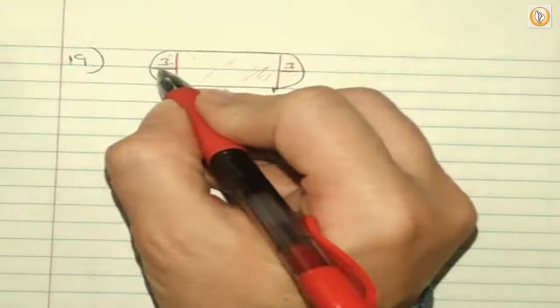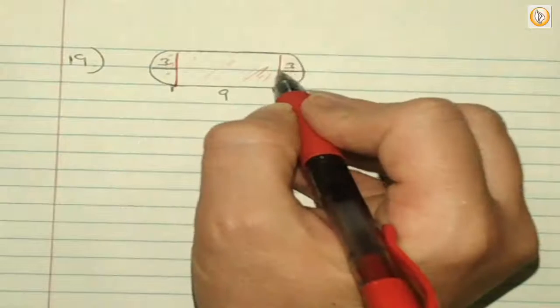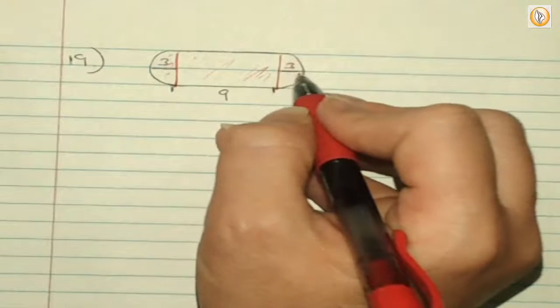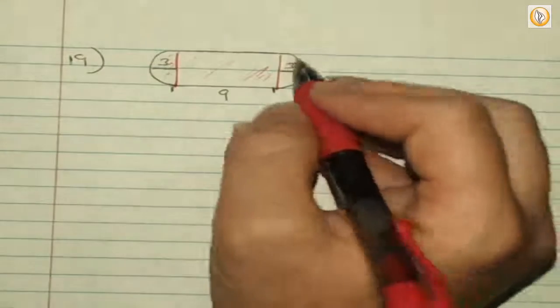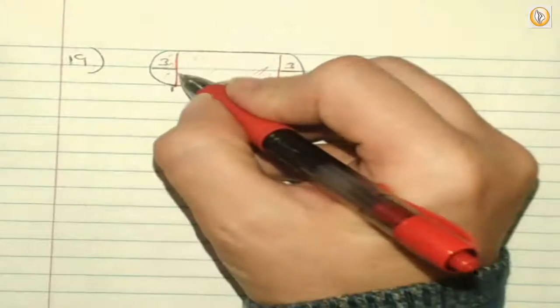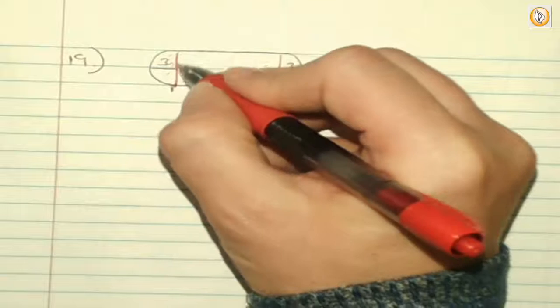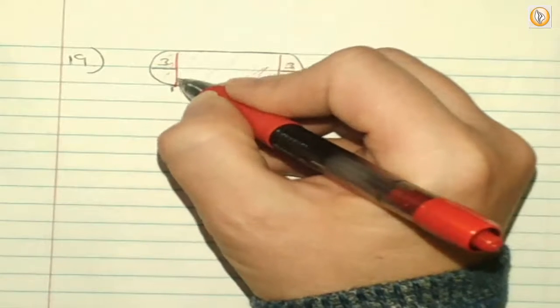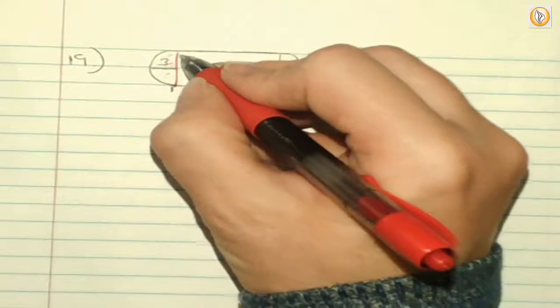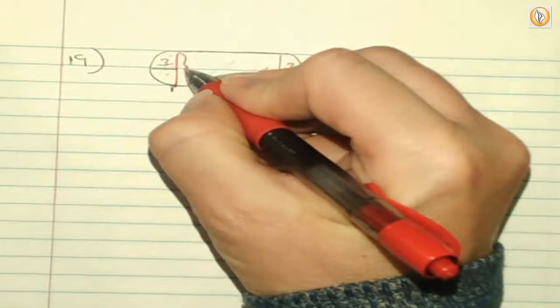Okay, these 3s are the radii, right? So what do y'all think this would be? 6. Why do you say 6? Because the diameter is 6.